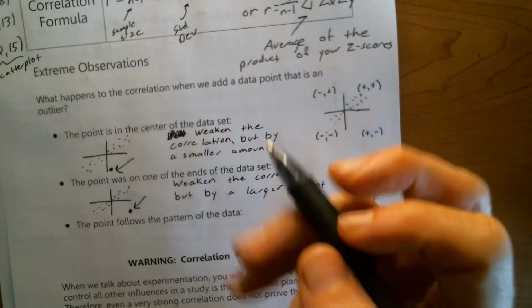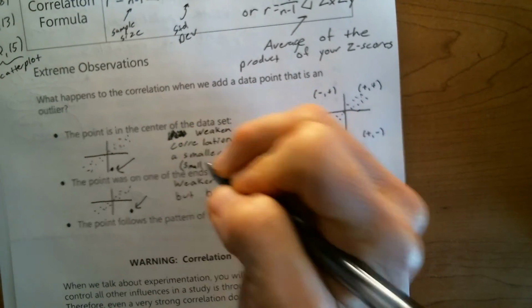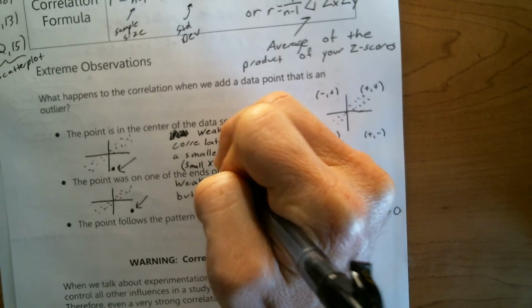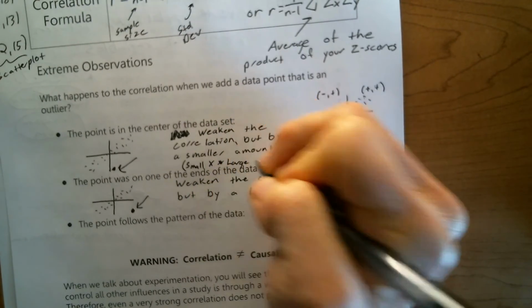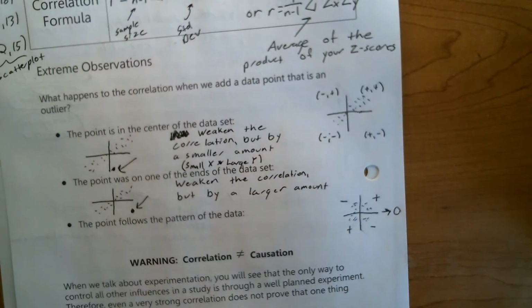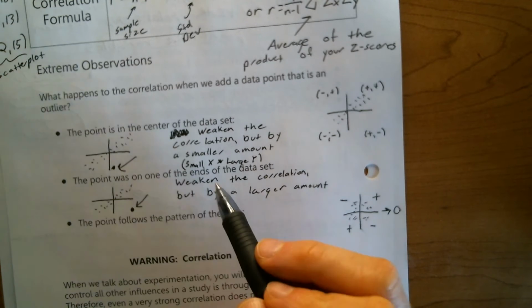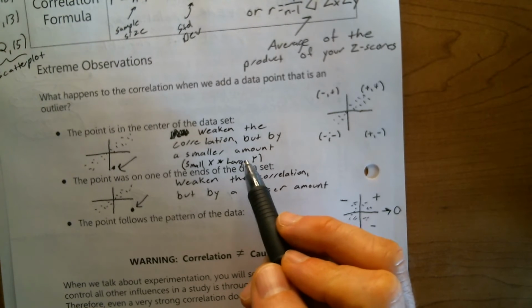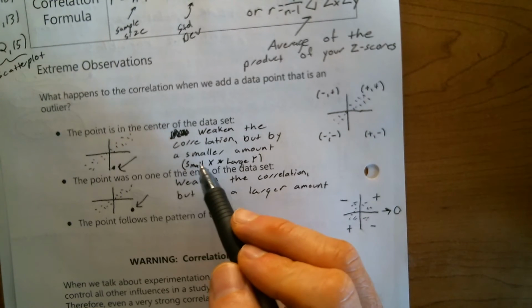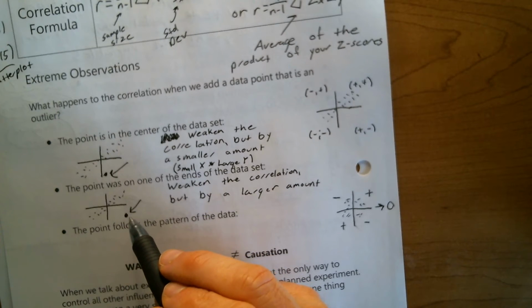So if I'm doing a small X times a large Y, it's only going to be a medium value that's going to affect the average, because remember, the correlation is just the average of z-scores, but it's not going to have as large of an effect because this large Y that's the outlier is being counteracted by this small X because that's towards the center of the distribution.